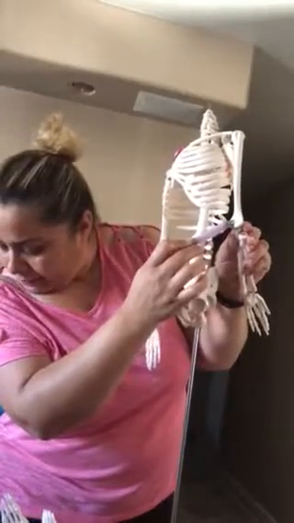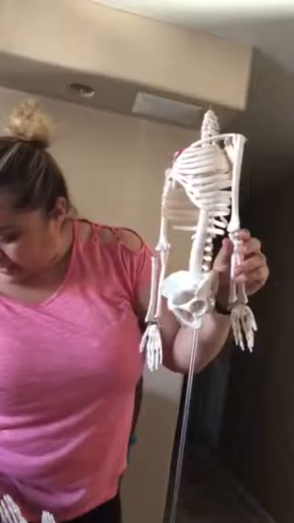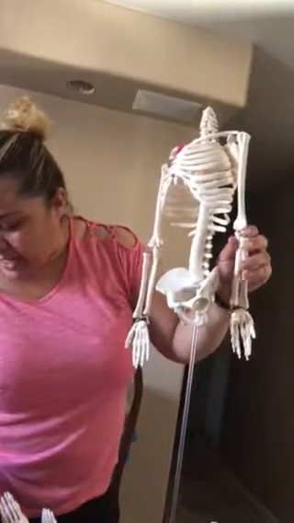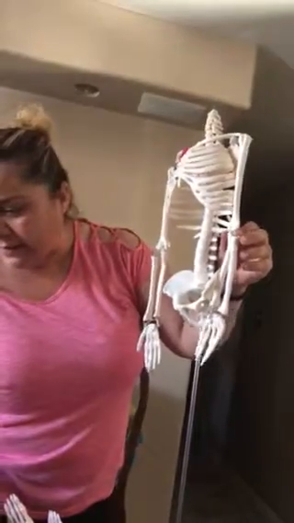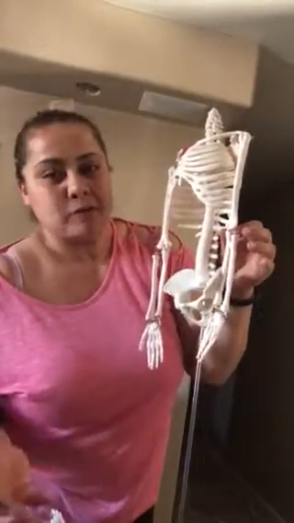And then we have the capitulum, which articulates with the radial head. It's called the humeral capitulum. There's also a capitulum for the patella, and I was getting confused with that.